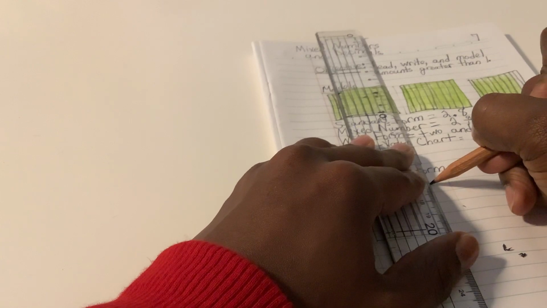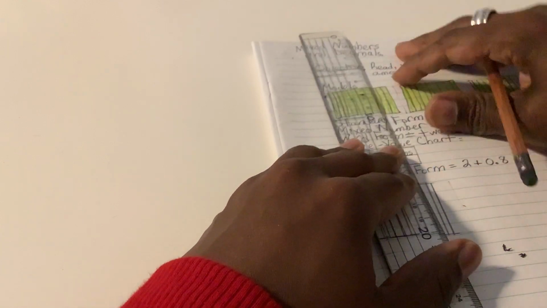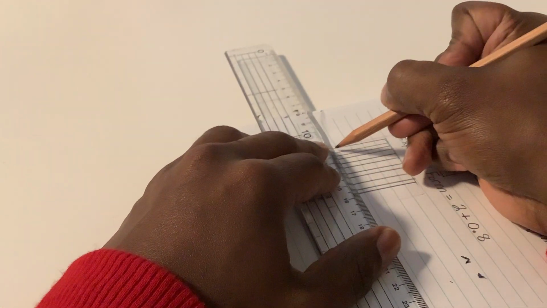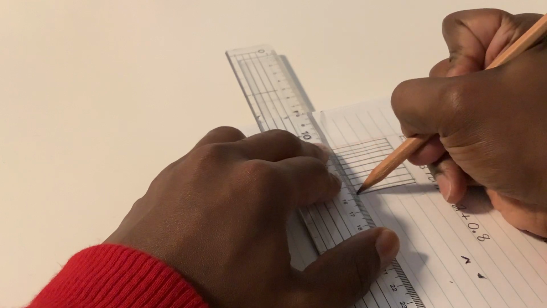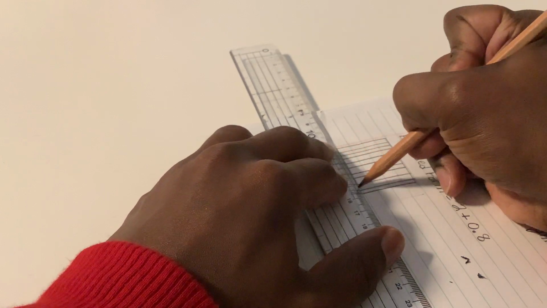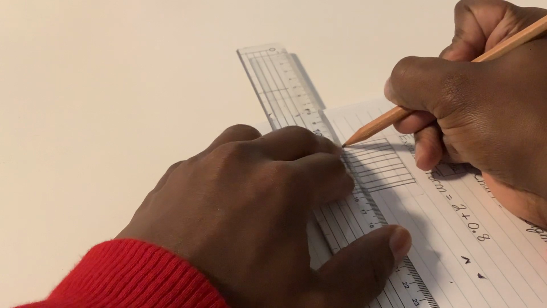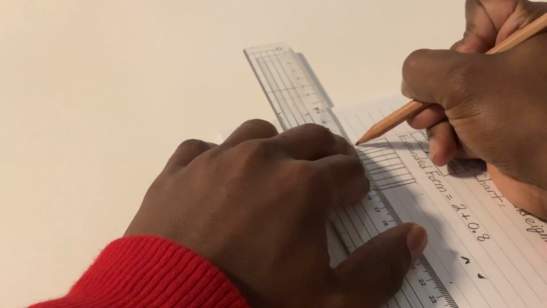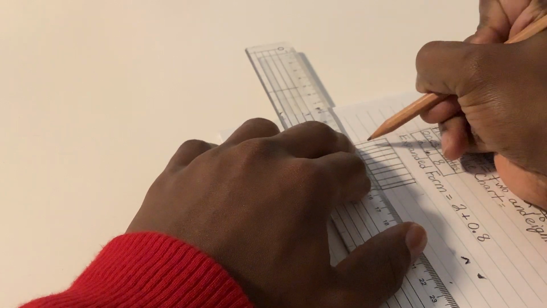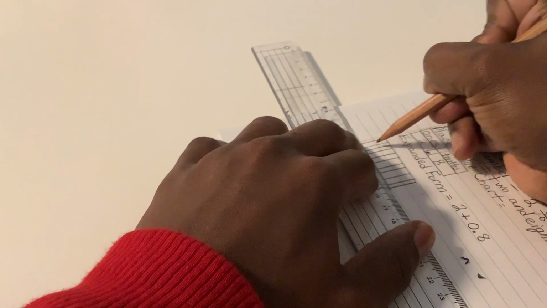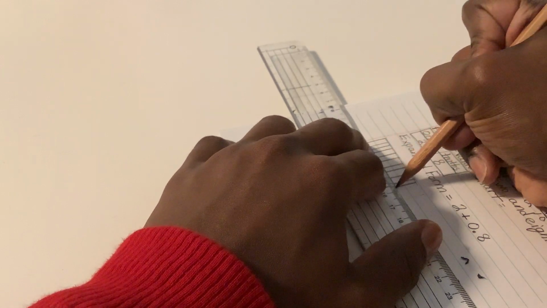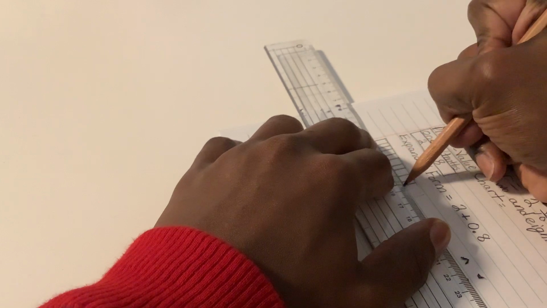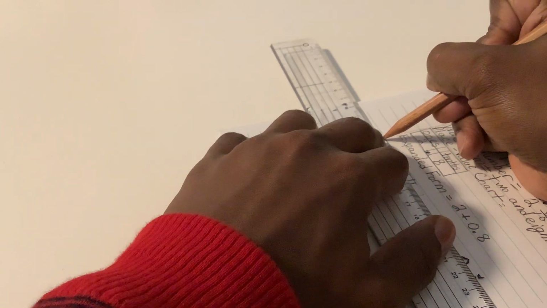because I don't need it to be that big. And I'll finish that here. Then I'm going to do it the other way. So there's 1, 2, 3, 4, 5, 6, 7, 8, 9.